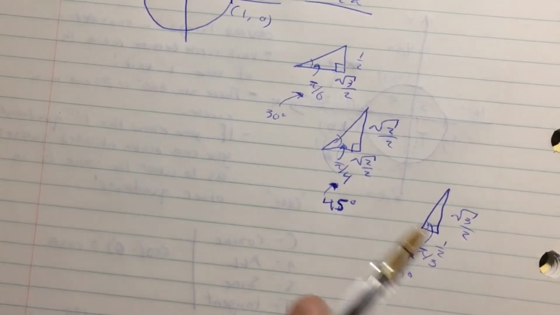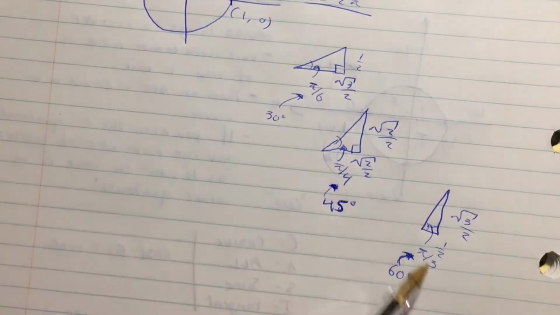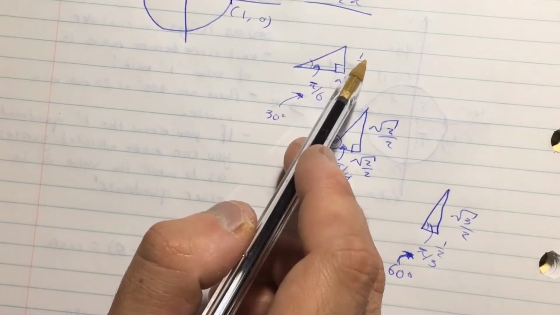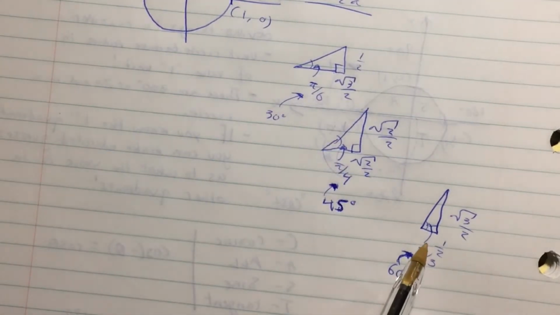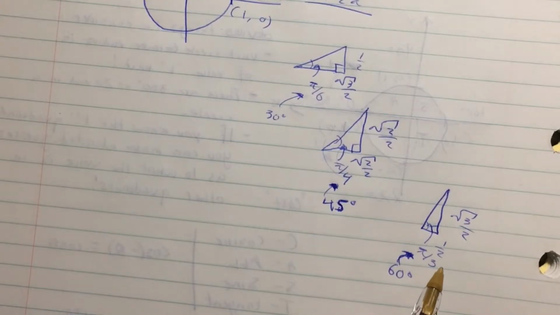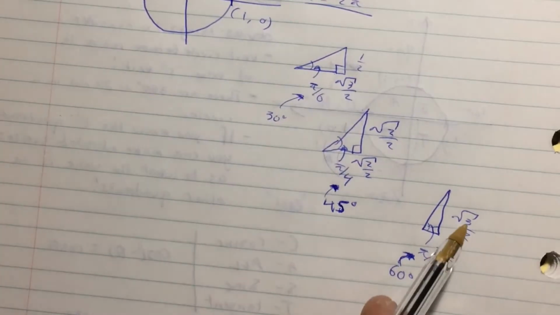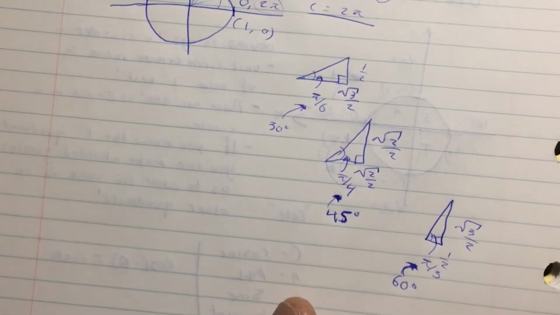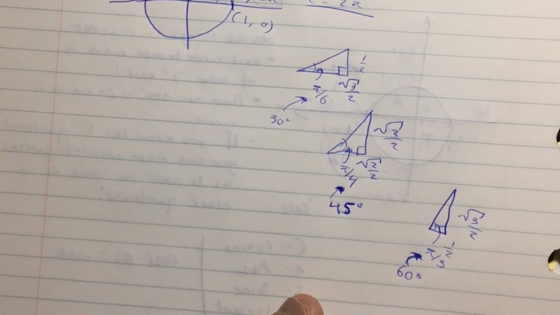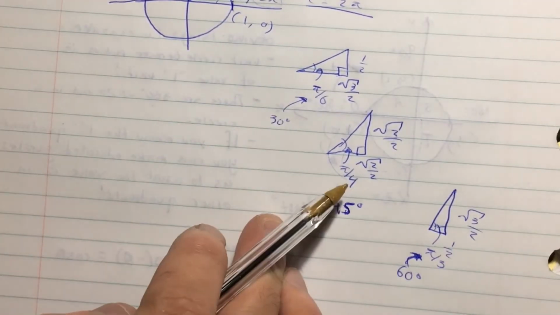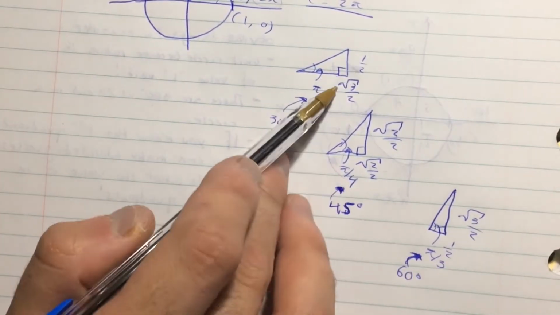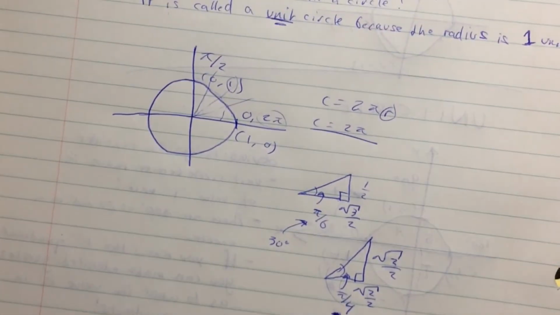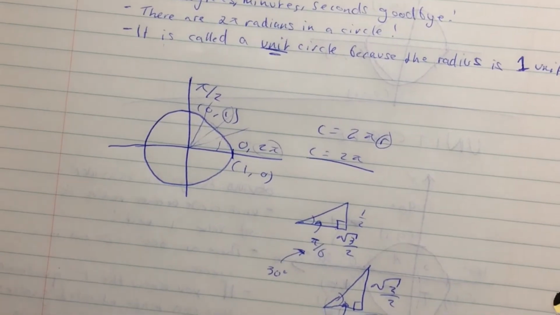Pick the one that you want to remember, and then realize that, for me, I remembered that for pi over 6, the y values are half. So I immediately remembered that for pi over 3, the x values are half because they switch. And these ones switch too. Anyway, that's all you need to know to start off with. You just need to know the angles pi over 6, pi over 4, pi over 3, and the values of the specific coordinates. And that's pretty much the gist of it.